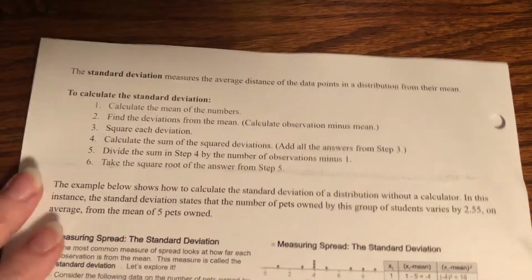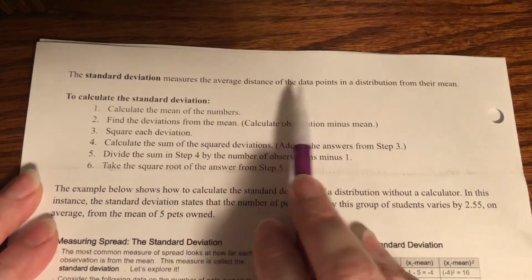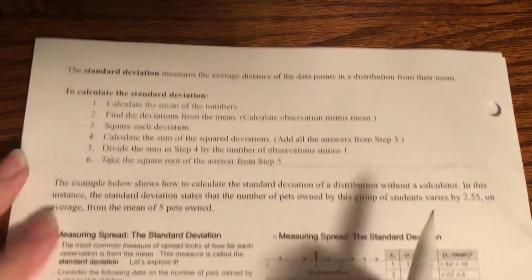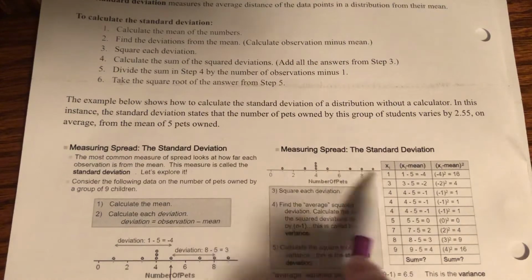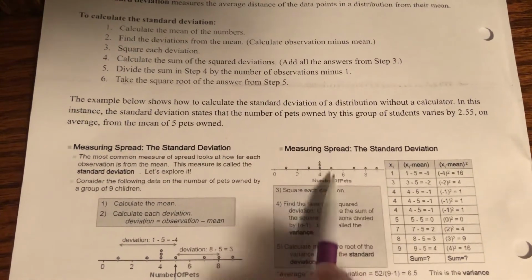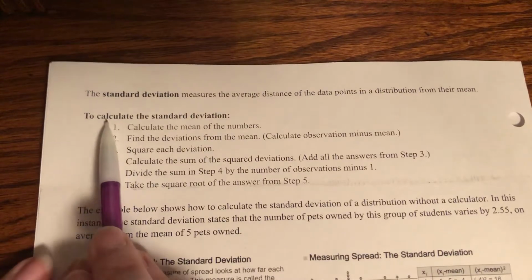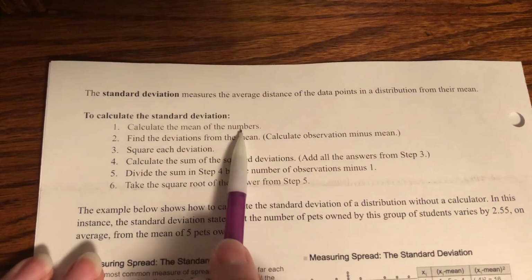All right. Now, the standard deviation measures the average distance of the data points in a distribution from their mean. So when you look at all of the points in a distribution, how far off are they on average from the mean value? All right. Now, to calculate this, we calculate the mean of the numbers first.